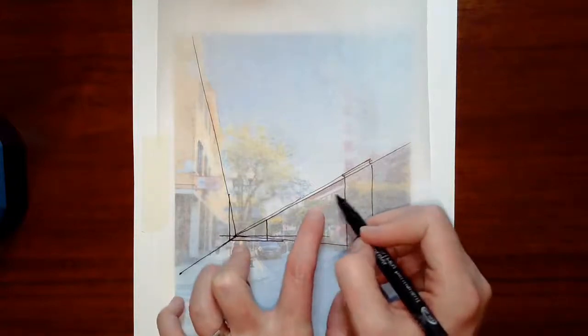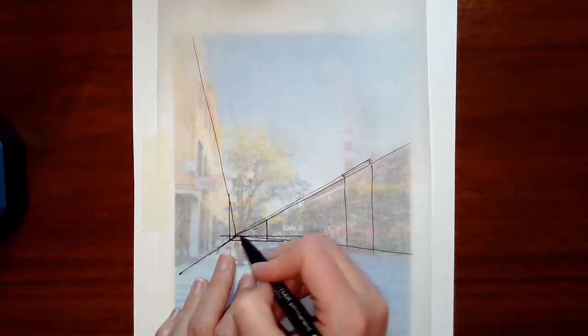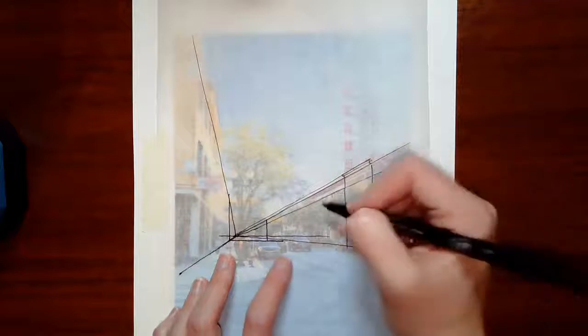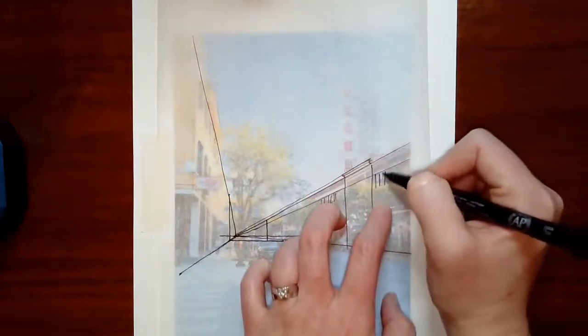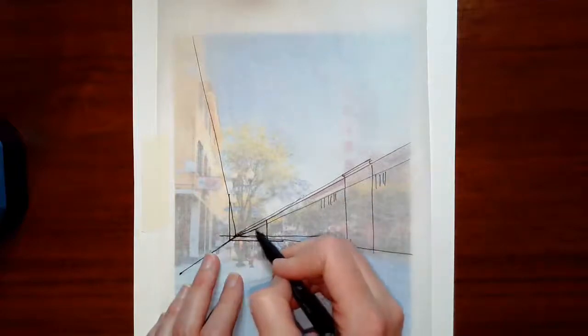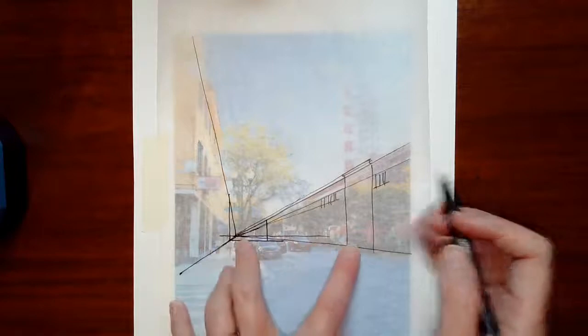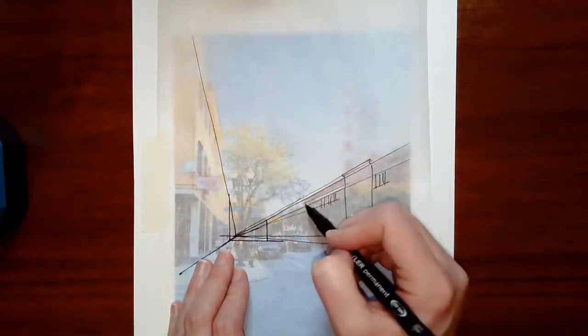All the windows are aligned here and even on this side of the building, so I can bring yet another line from the vanishing point over and then start to fill in the windows from there. And I get the bottom of the windows in the same way. There's another architectural detail here.